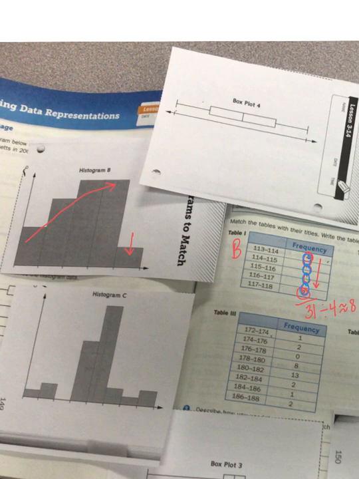And if you look at my box plot, you are going to see that each of my quartiles is actually the same size. So they're actually pretty evenly distributed, even though it goes up like this and it comes back down. These numbers, when you cut them in half and then you cut them in half again, they're very evenly distributed. So that's why box plot 4 goes with that one.